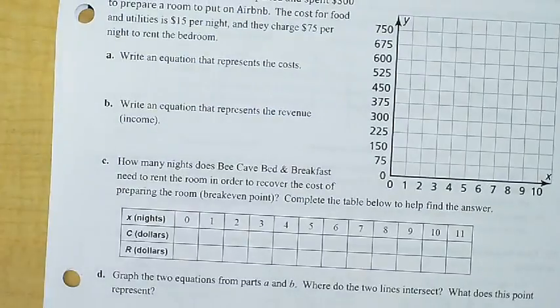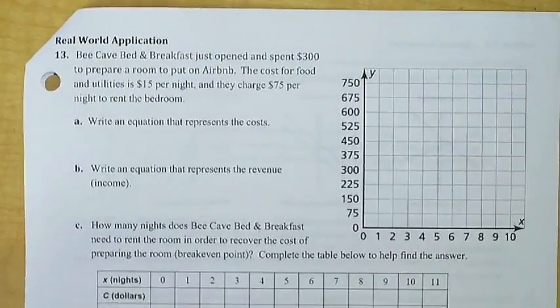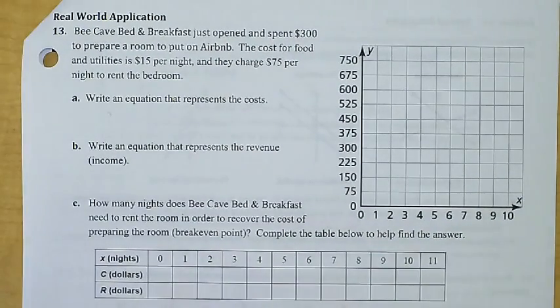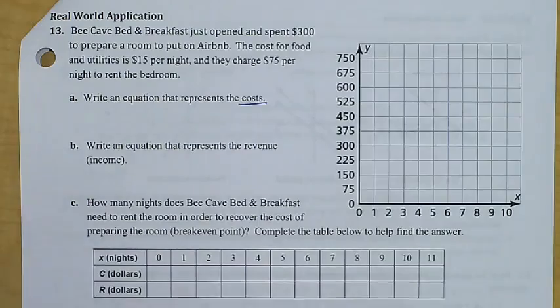Okay, let's finish off with one of these word problems, and then we're going to be done. So let's talk about this first one. It says BK Bed and Breakfast just opened, and it spent $300 to prepare a room to put on Airbnb. Let me adjust that a little bit. There you go. The cost for food and utilities is $15 per night, and they charge $75 per night to rent a room. Okay, so first let's write an equation that just represents their costs. So this is how much they're investing into their business, how much it's costing them.